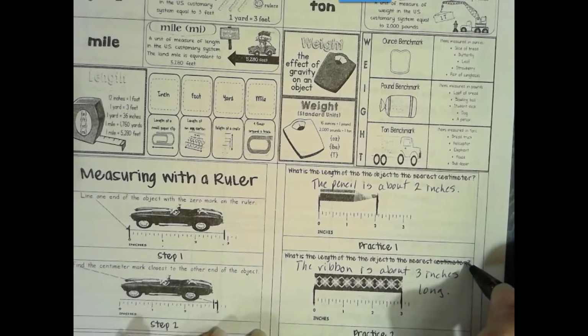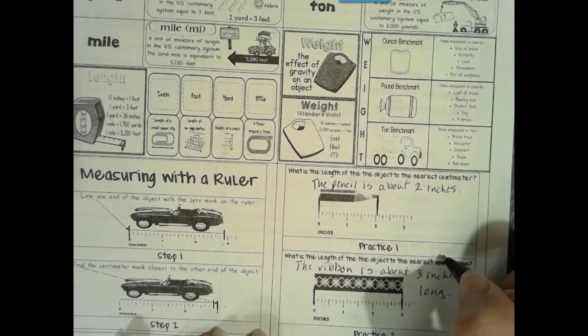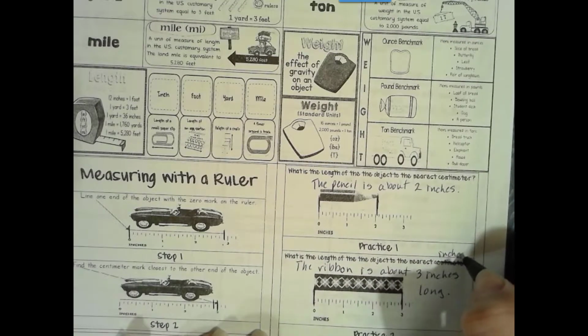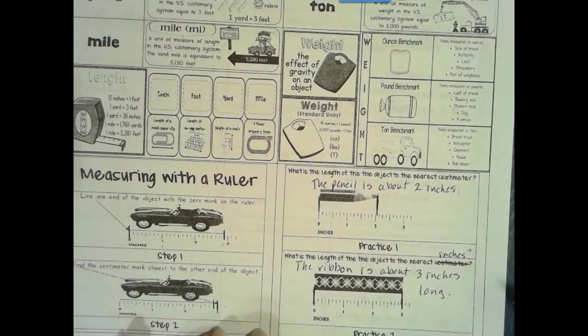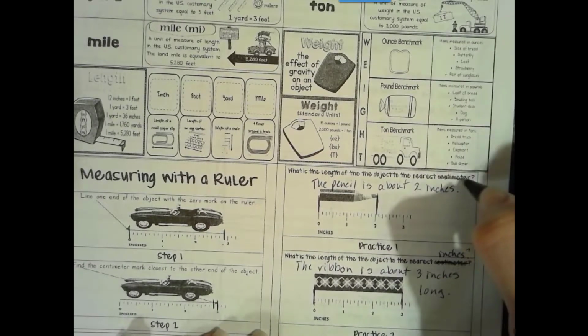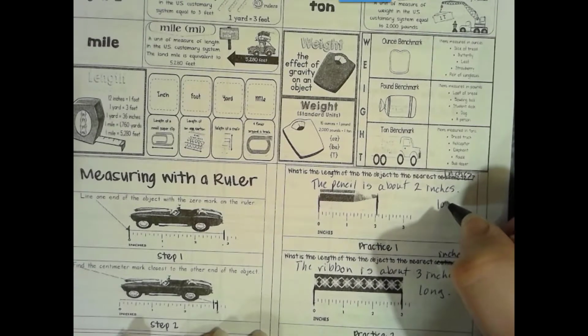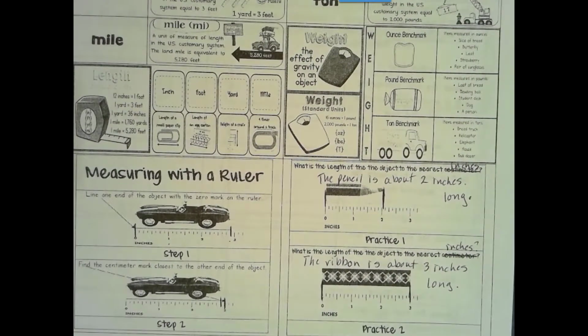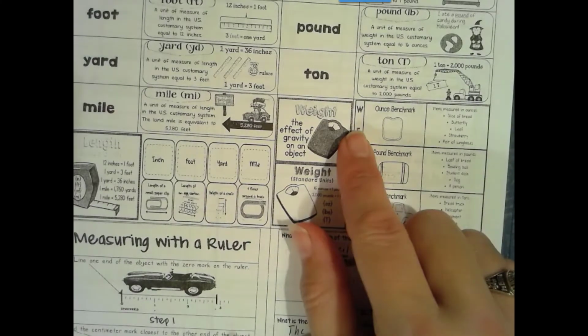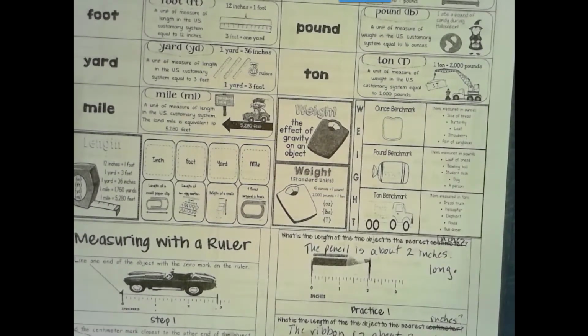You know what? I forgot to change this on here. This should say inches, not centimeters. Sorry about that. And I should probably put long here. All right, let's go ahead and, oh, I forgot to look at our weight. We don't want to forget the weight.